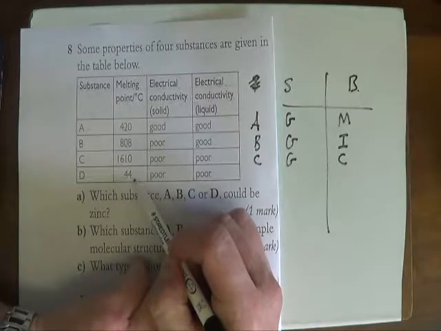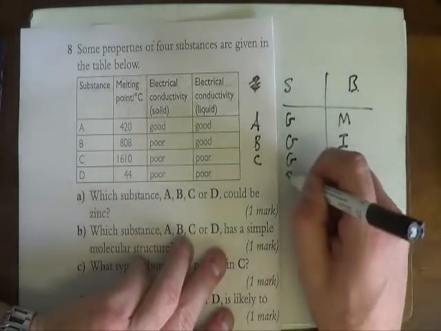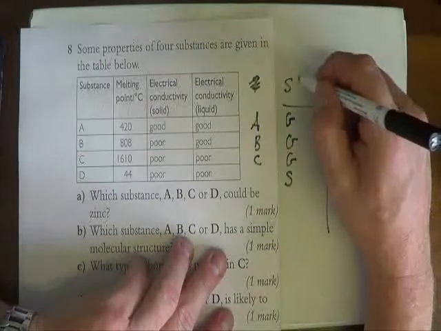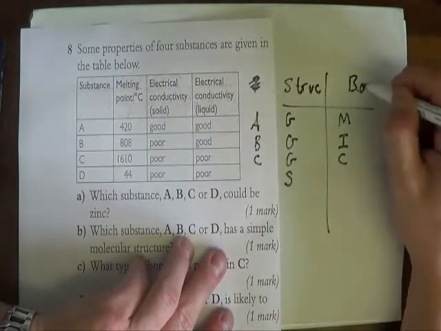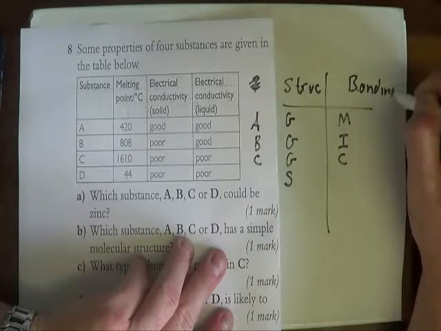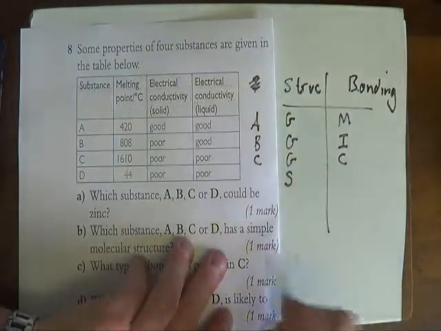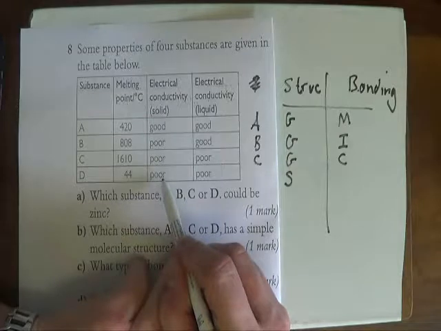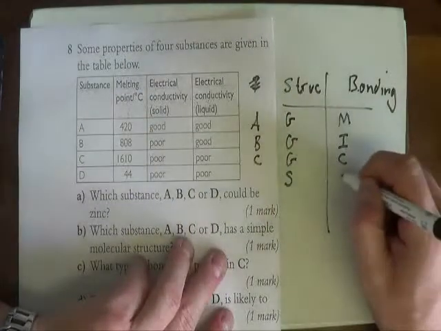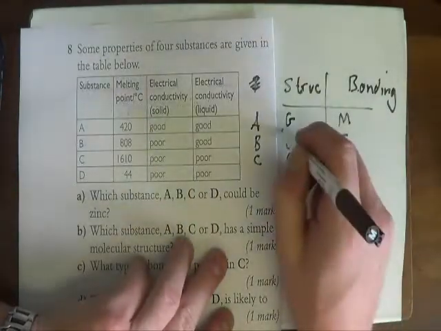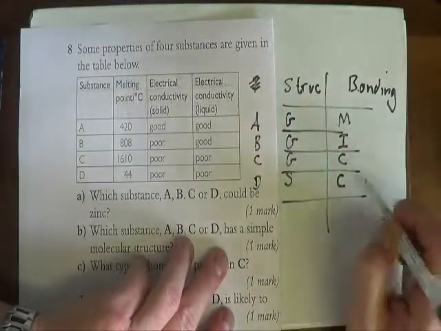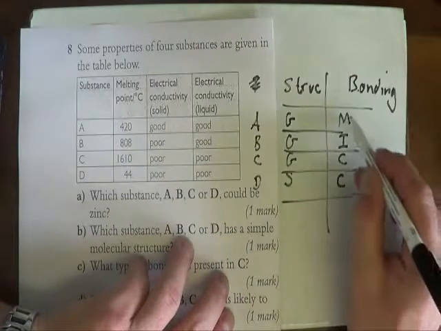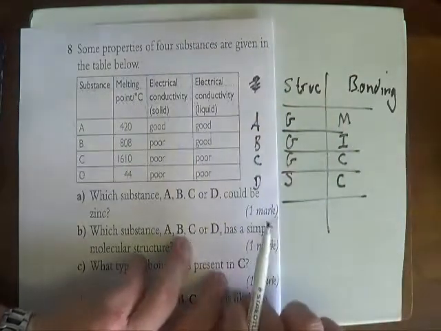So 44, so that tells me that the structure there is simple. Does it conduct as a solid? No. Does it conduct as a liquid? No. It's covalent. So those are your 4 different structures and bonding. 3 giants, 1 simple, 1 metallic, 1 ionic, 2 covalent.